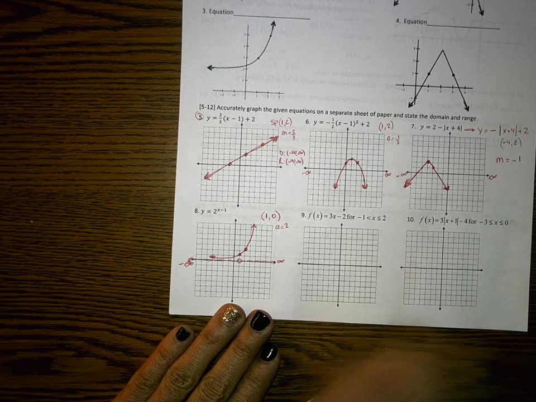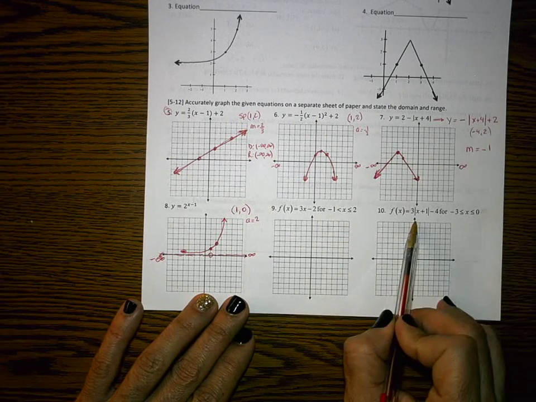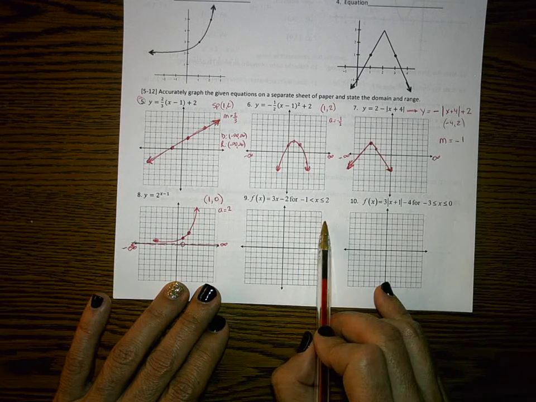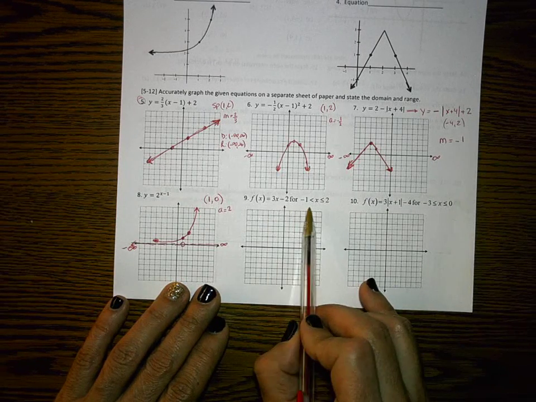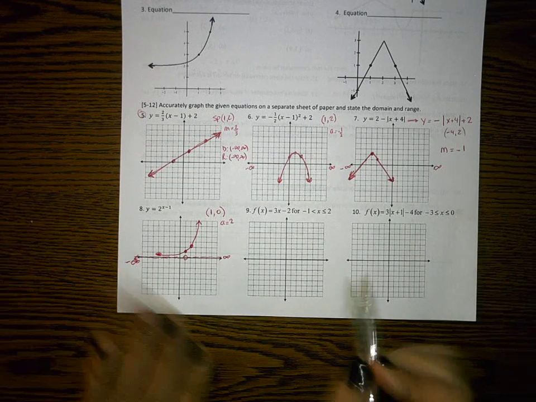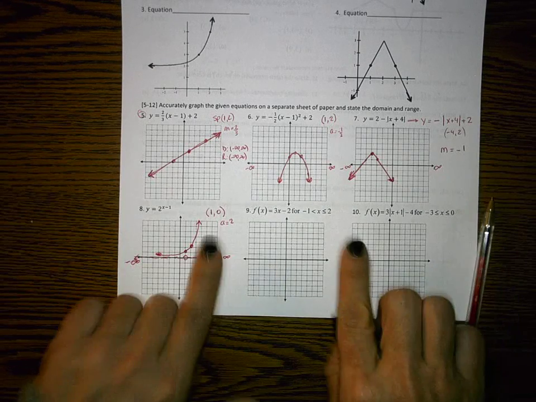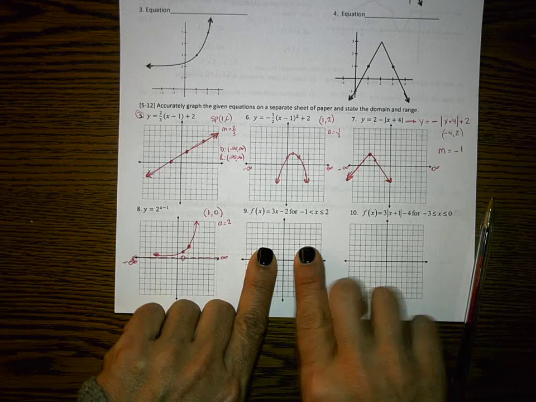There's more for us to graph. Over here, number 9 and 10, you have another absolute value on 10. These are restricted domain functions. You graph it exactly how you would be graphing it, but then you have to shave it off, because you only want it from -1 to +2. So you can graph it, but then you need to come and erase it, because you only want it from -1 to +2. You want to trim the domain.